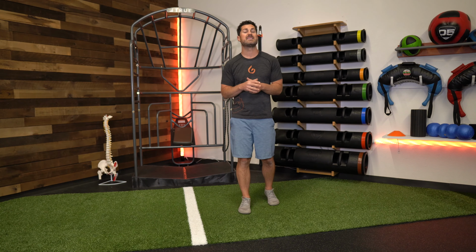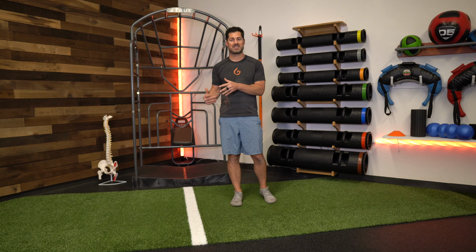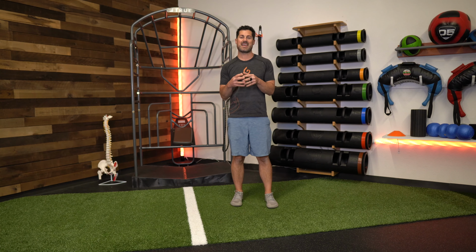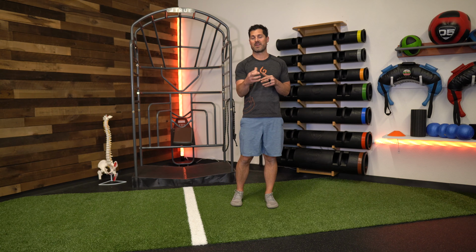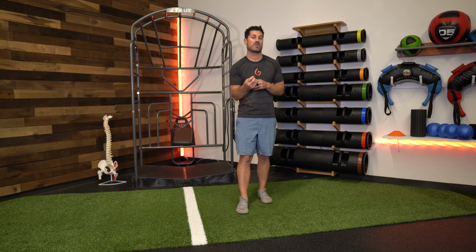Okay, what about mobility and stability? What does the knee joint like to have? Well, it likes to be more stable than mobile. It likes to have the sagittal plane be very, very dominant, have a little bit of frontal plane, and even a little bit less of the transverse plane.